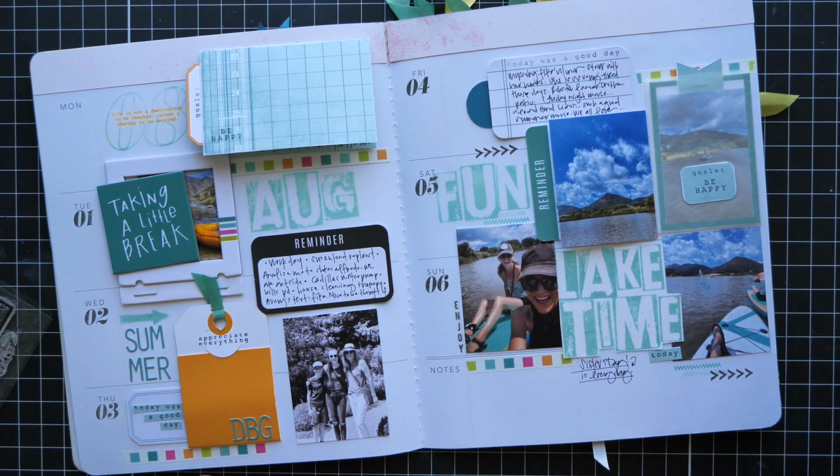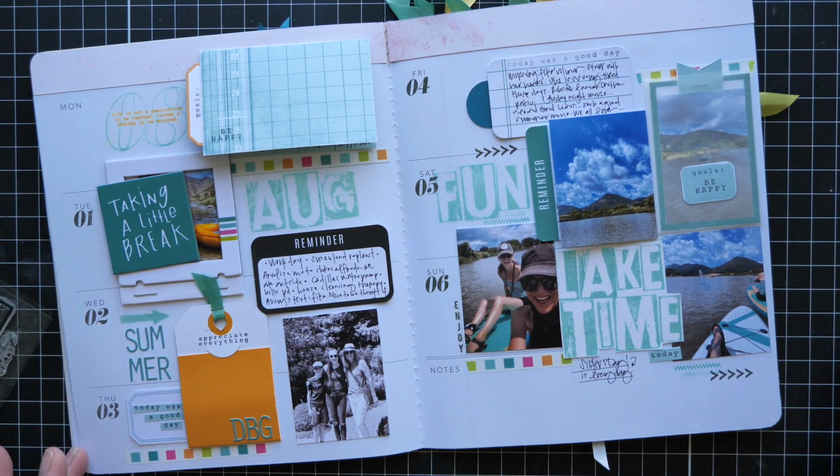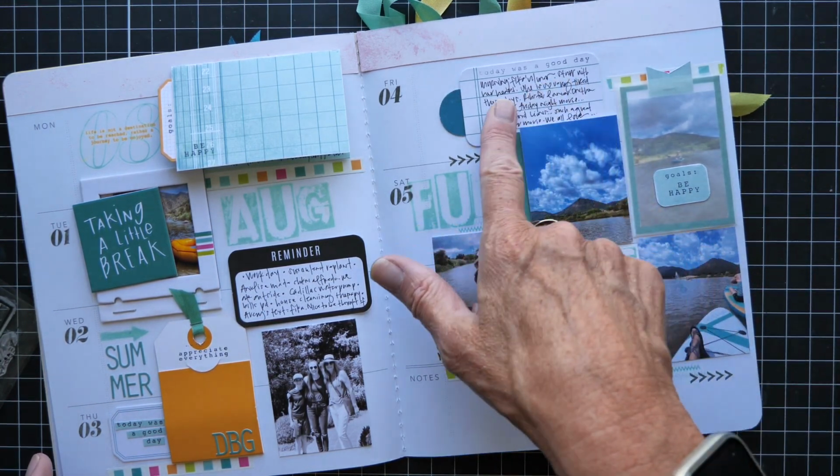So that's always fun. It's very technique heavy, and it's things you're going to use over and over again, whether on a card front, on a scrapbook page, on your memory planner pages. It's just good stuff to know and to have for a lot of storytelling areas.